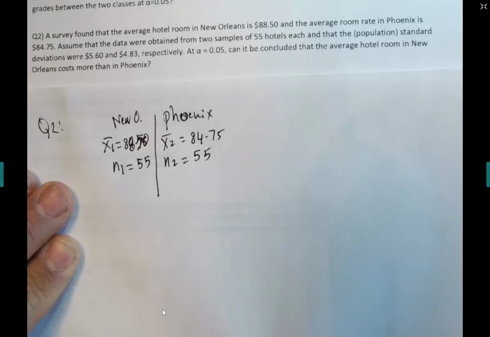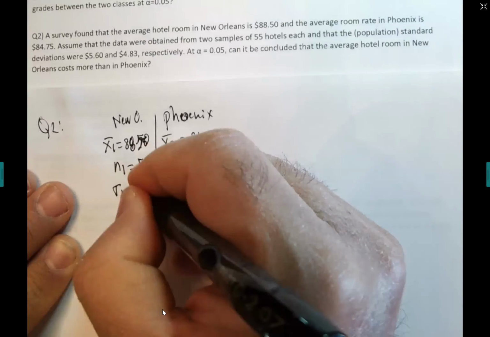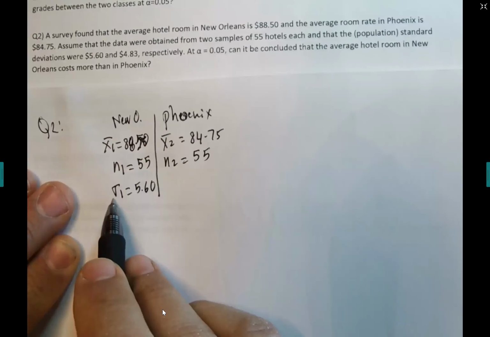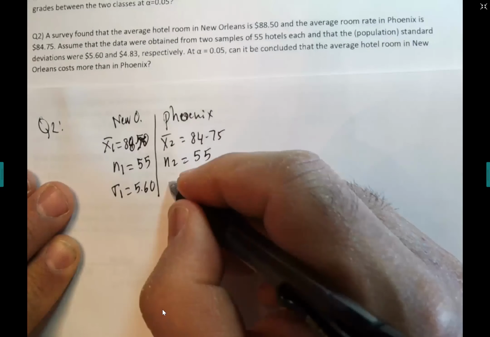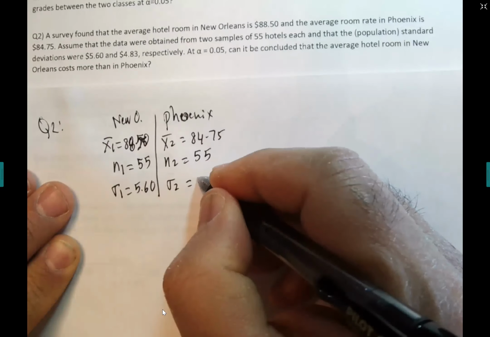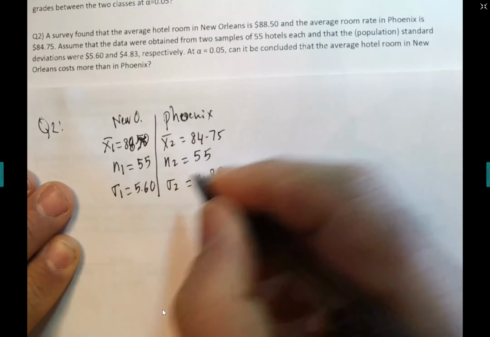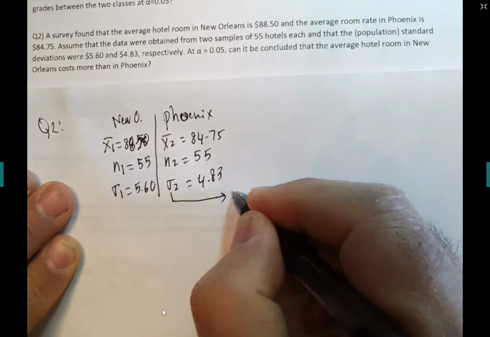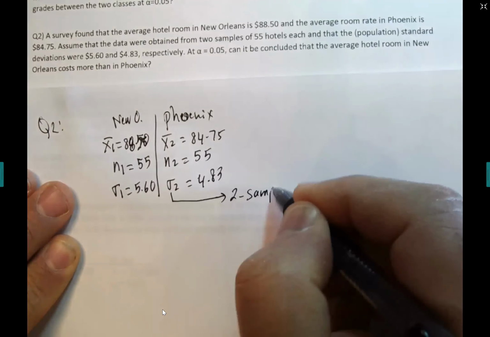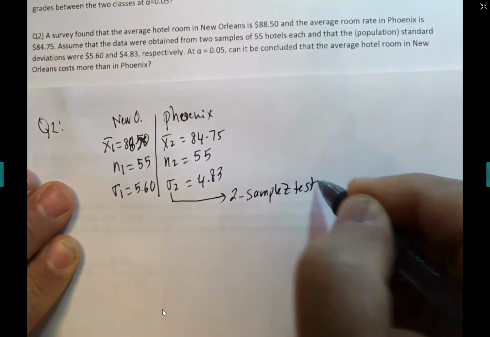And population standard deviations. So sigma 1 was 5.60. If you ask me why I put sigma, not S, it's because he says population standard deviation. And sigma 2 is 4.83. And this is an indicator, guys, that you have to perform a 2 sample z-test once he gives you sigma.